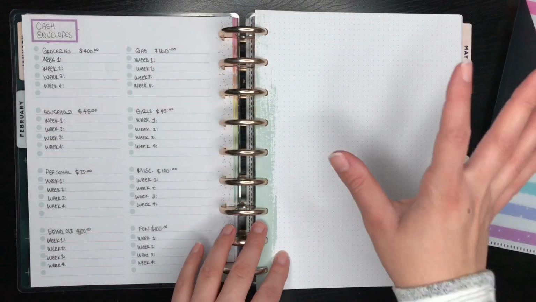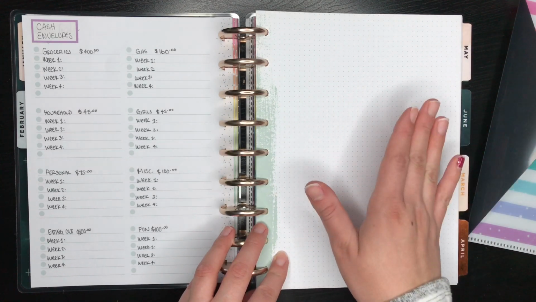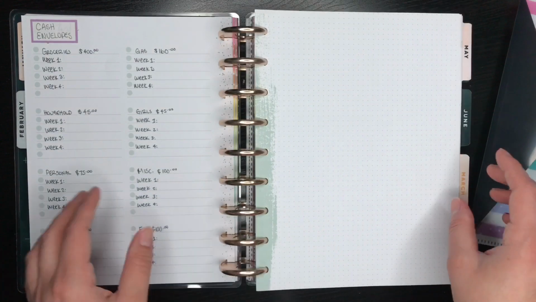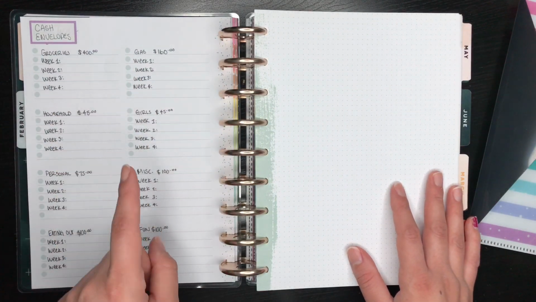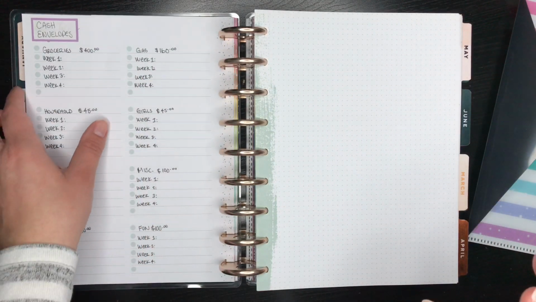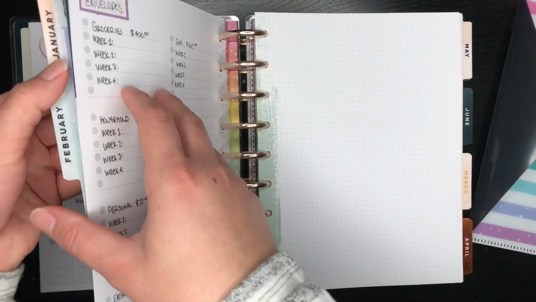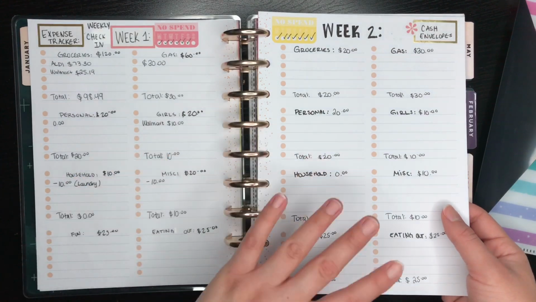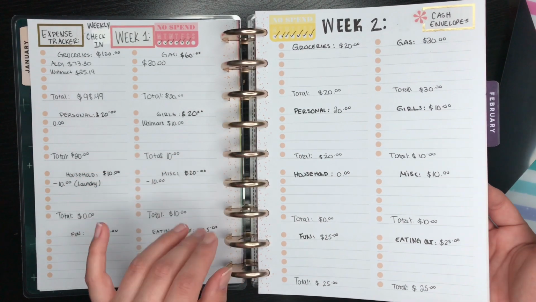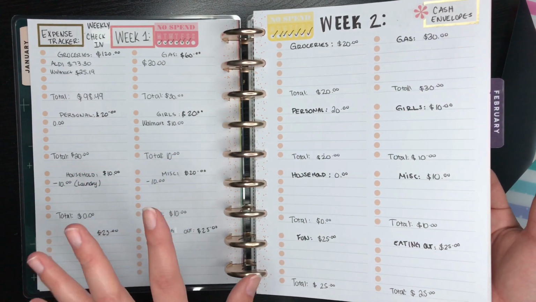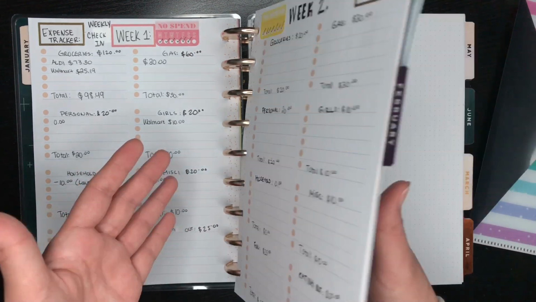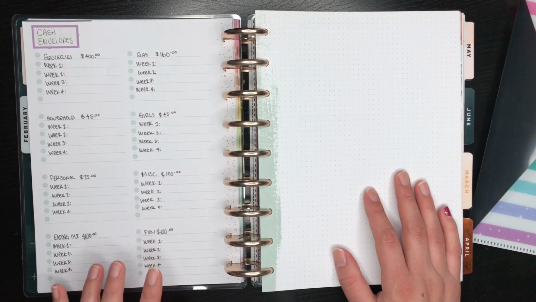So this is where I'm actually going to be doing my weekly check-in for my cash envelope. I might actually add more pages. This is how I have it set up for each week. Last month was actually kind of a fail. Too much was going on here, and I felt like I wasn't keeping very good track of these pages with my cash envelope check-ins. So I'm going to try it this way again.